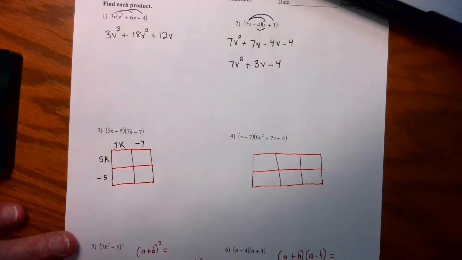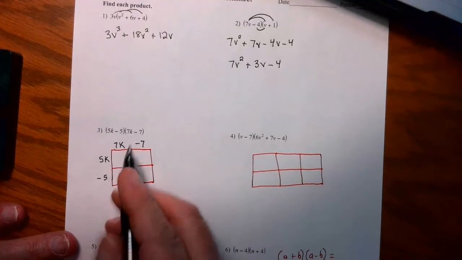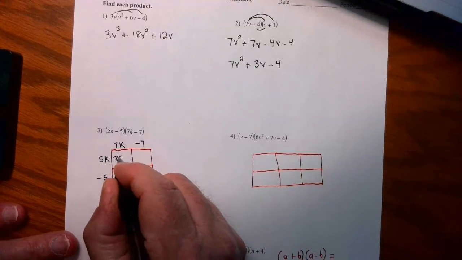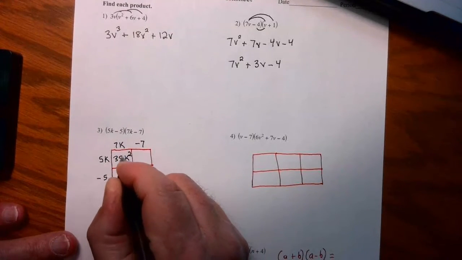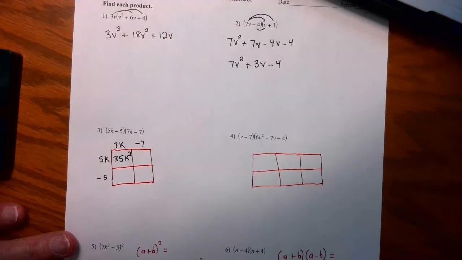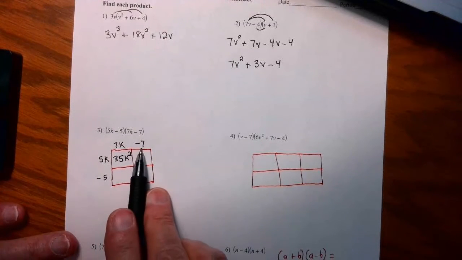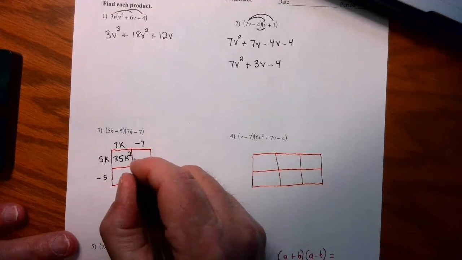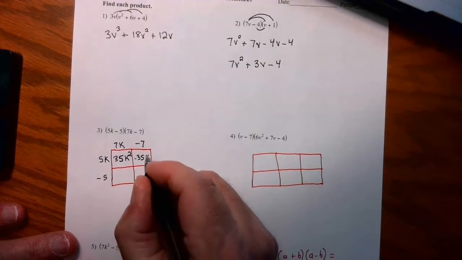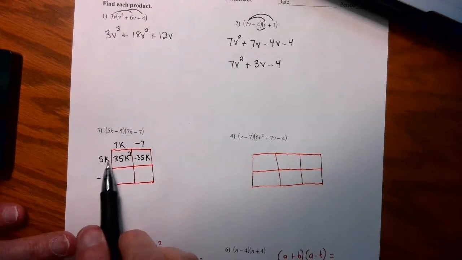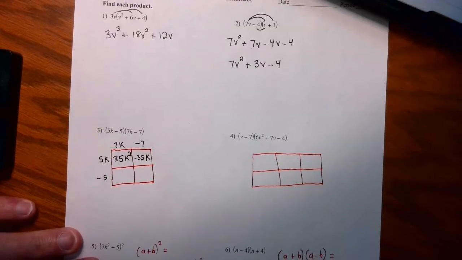So you'll have 4 things you fill out here. 5 times 7 is 35. And k times k is k squared. All right? 5 times negative 7 is negative 35k. Make sure the k comes along. Just like k times 1.